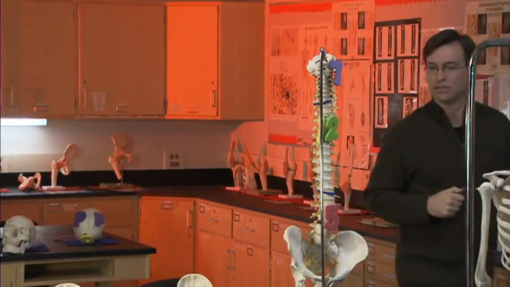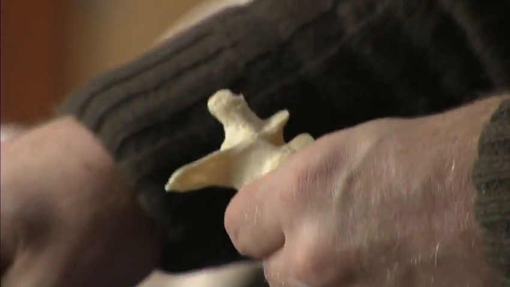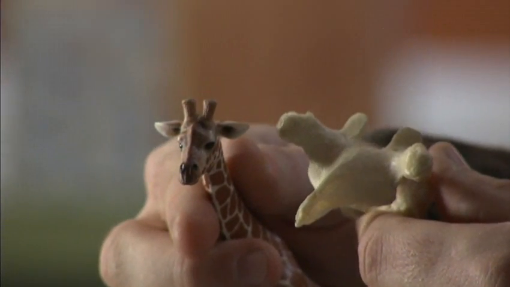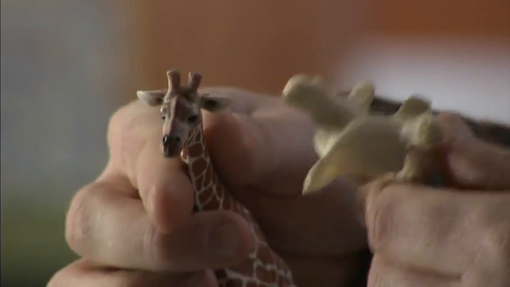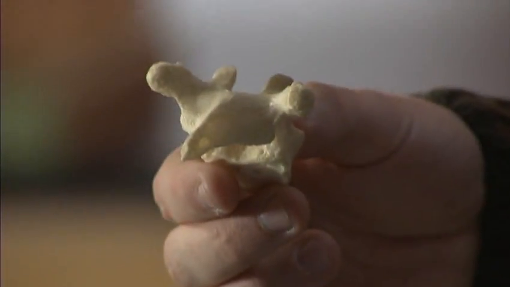Now, if I move on over here, I have a couple other little techniques. Let's finish up vertebrae and move on to something else. This is one of your thoracic vertebrae, and a thoracic vertebra looks very much like the head of a giraffe. If I show these two together, you can see that they look very similar. We're looking at the posterior portion, or the back, of this vertebra. Let me go through the parts and how they relate to a giraffe head.